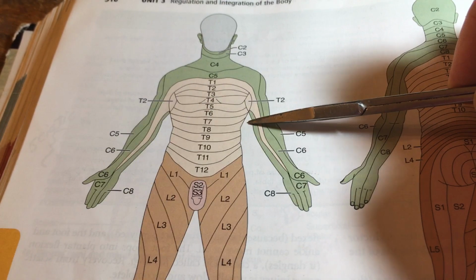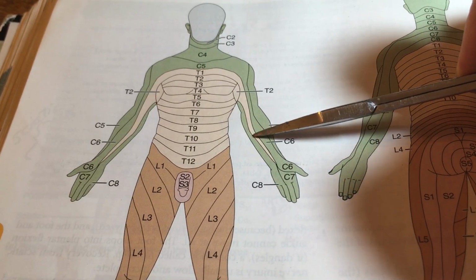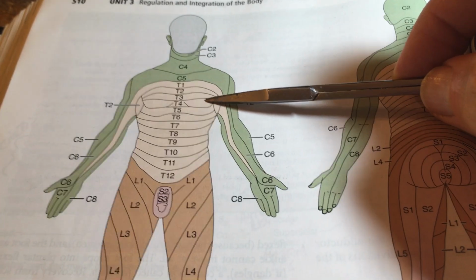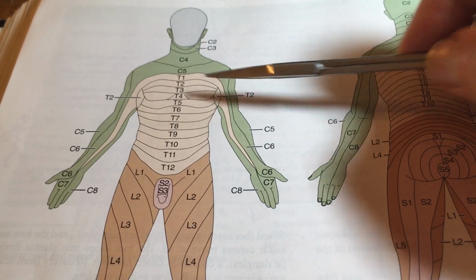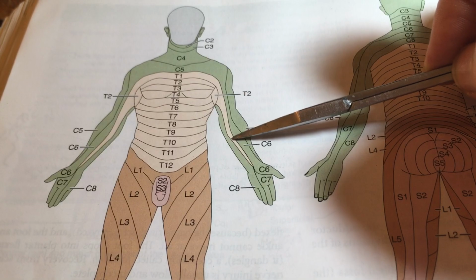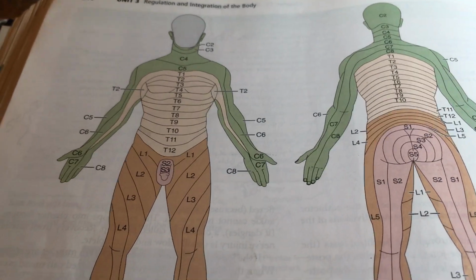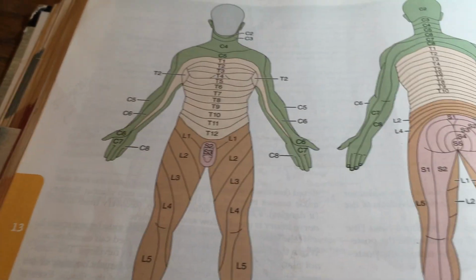And so we can sort of see what's going on. Notice the T2 kind of goes down there. So that means some individuals, when they have a heart attack or angina, can feel the heart referred over to here. Okay. So we'll come back to this in just a moment.